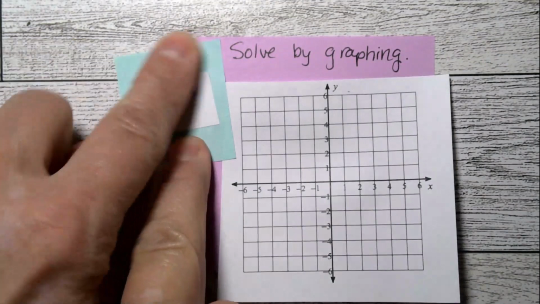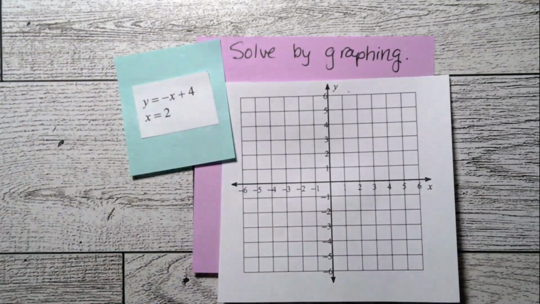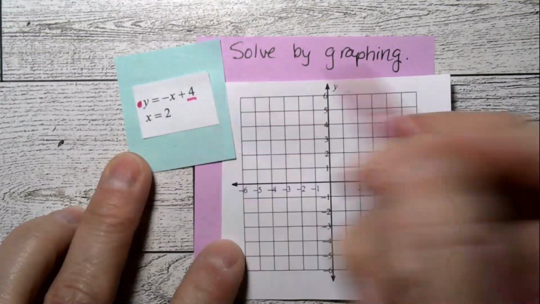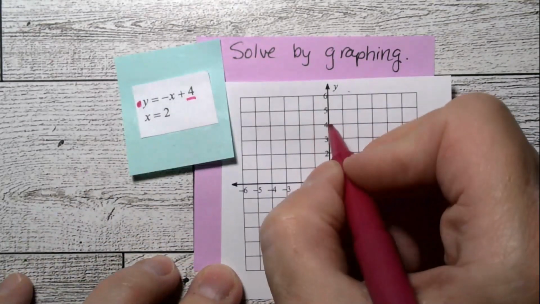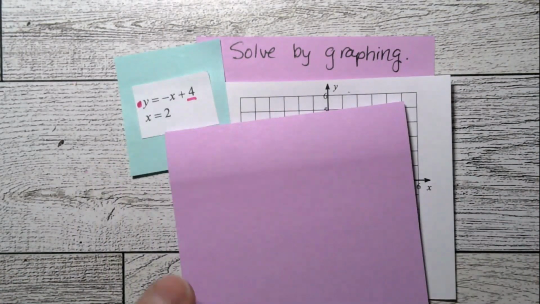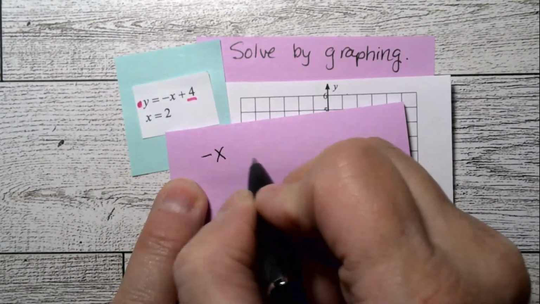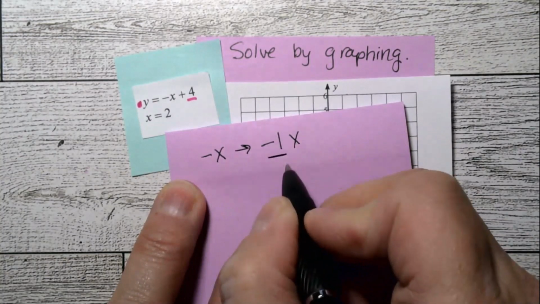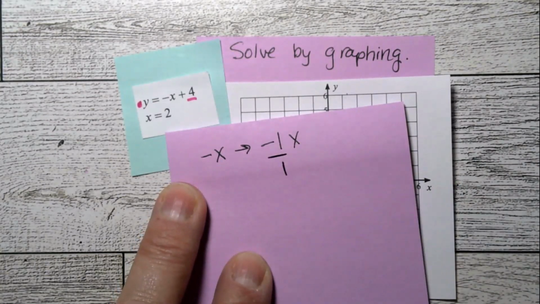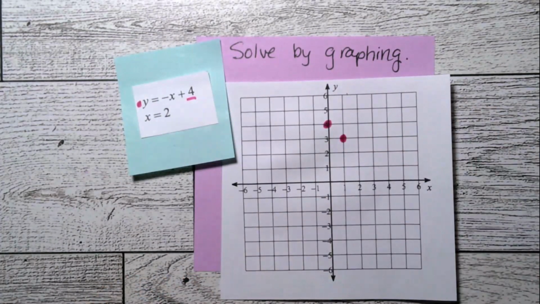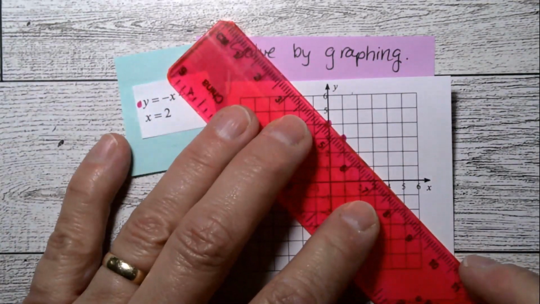Changing the equations up just a little bit with that x equals 2 one. We'll start with the y equals negative x plus 4, put the y-intercept here. Now what's tricky about this one is a lot of times people don't recognize what the slope is in front of the x. When you see that negative x, that's the same thing as negative 1 times x. Put that over 1, so that means your slope is negative 1 over 1. We're going to drop 1 box and go over 1 box. And so there's our second point.